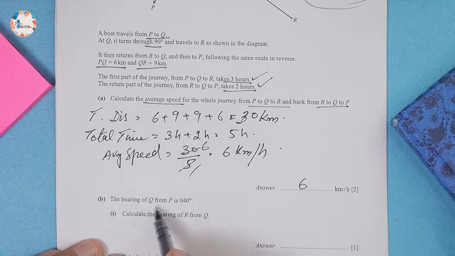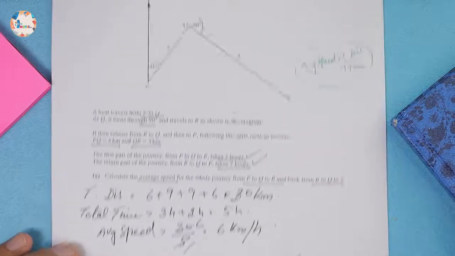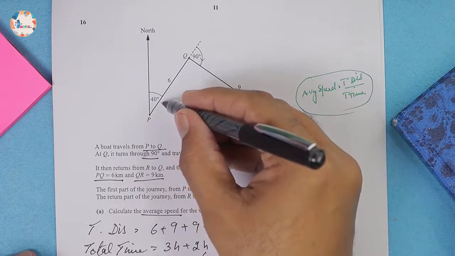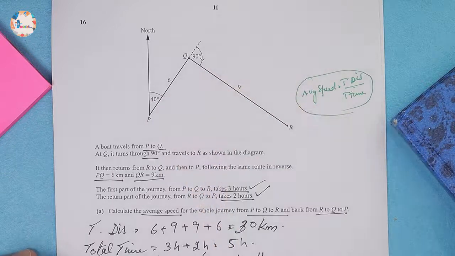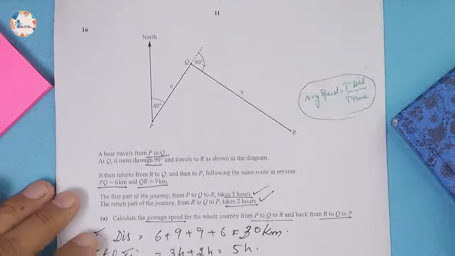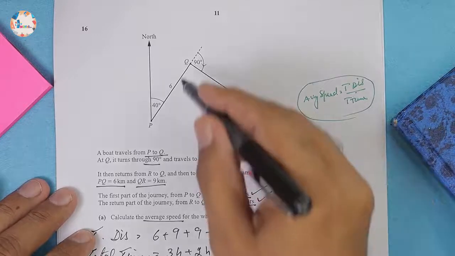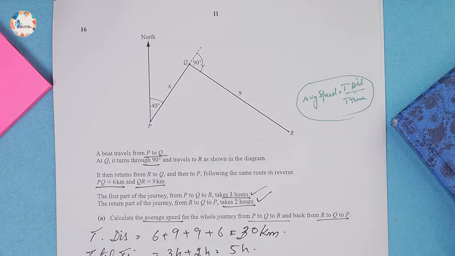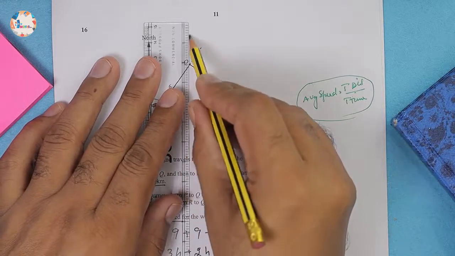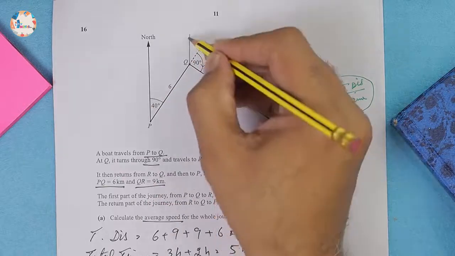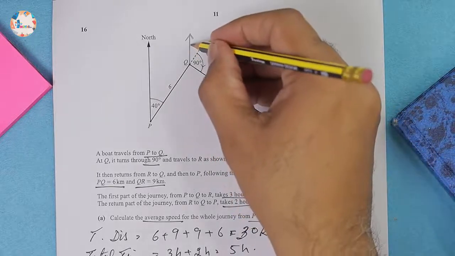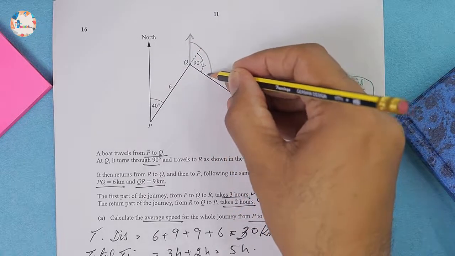The bearing of Q from P is 040. This one. Bearing of Q from P, this one is 040. Calculate the bearing of R from Q. Wherever we are mentioning 'from', after that we go to that point and draw the north, like this one. So north will be this one. So they want the bearing of this R from this. So they require this complete angle up to this one.